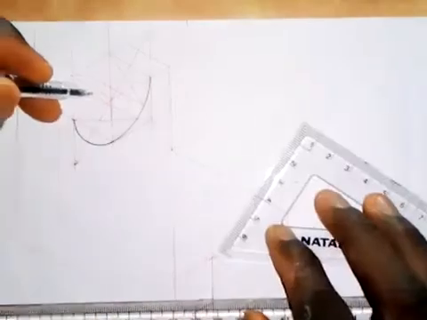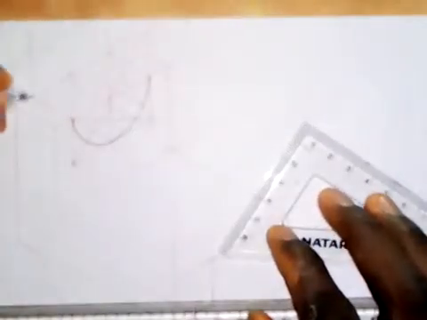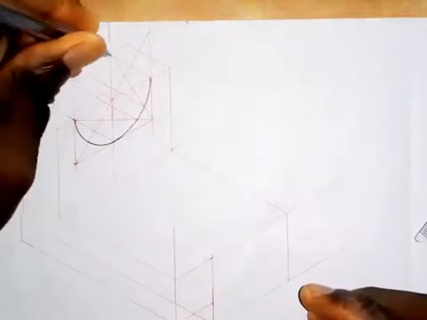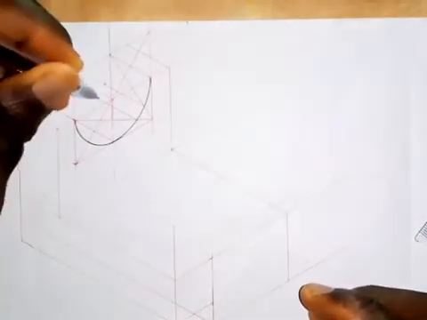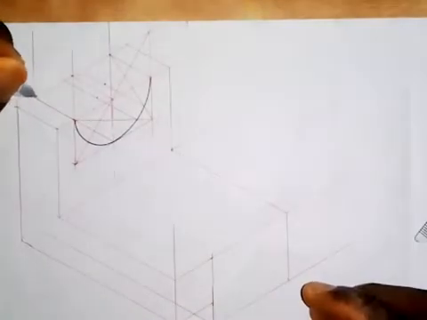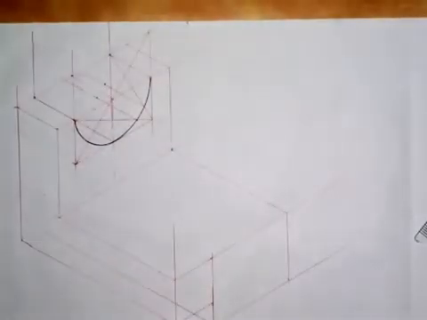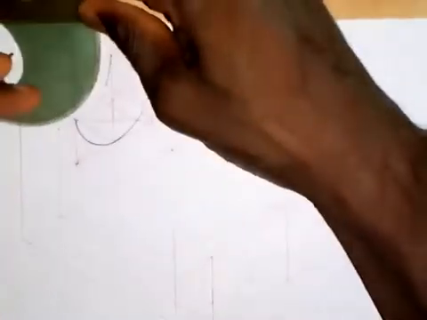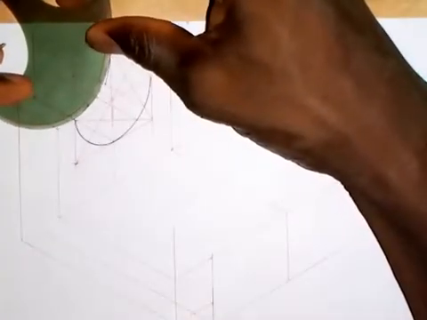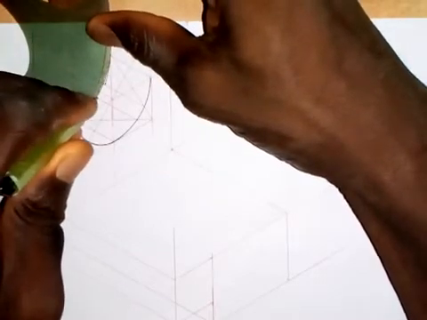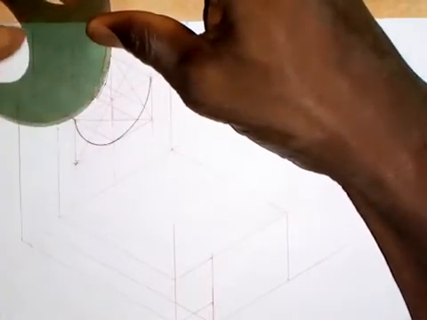Okay, I will be joining it together with this point. So that's what is going to happen. So what we are going to do is, this point, this point, this point, and this point, we are going to connect them together. So I'm using my French curve to connect the points together. I've connected one part, so I will join this together with this, like this.